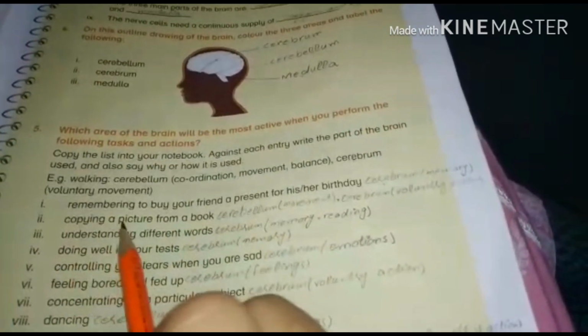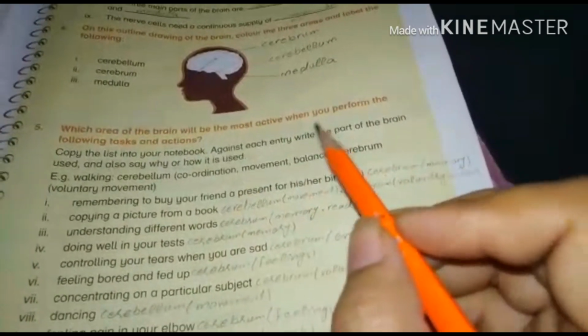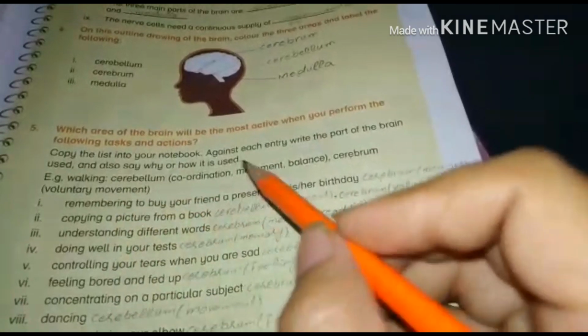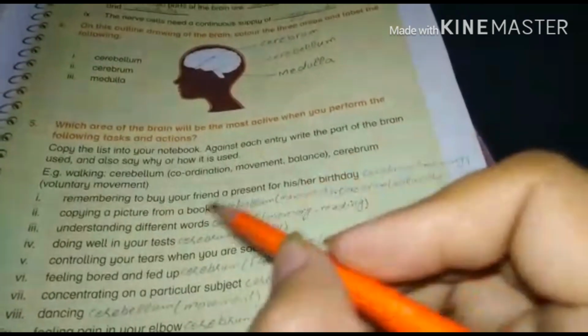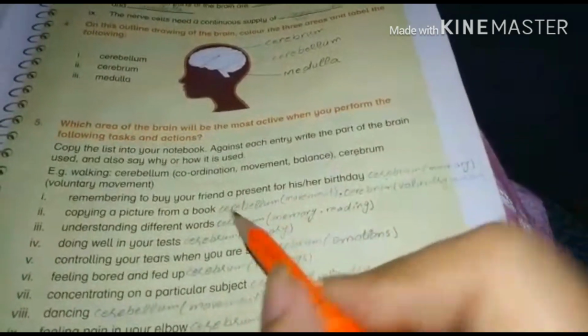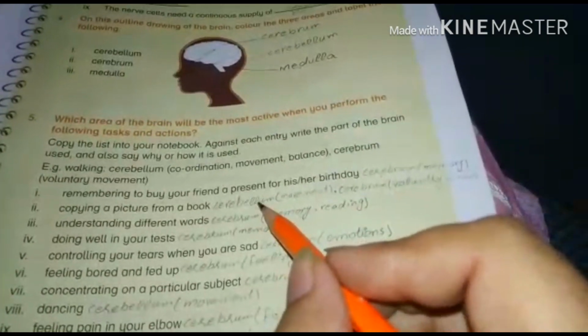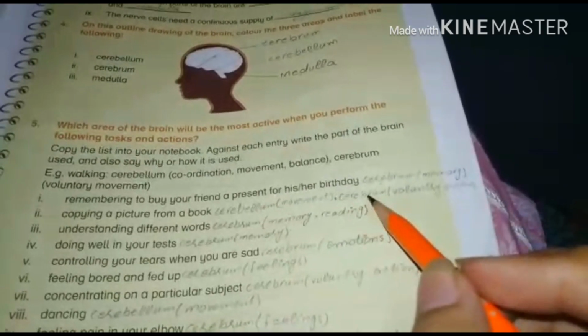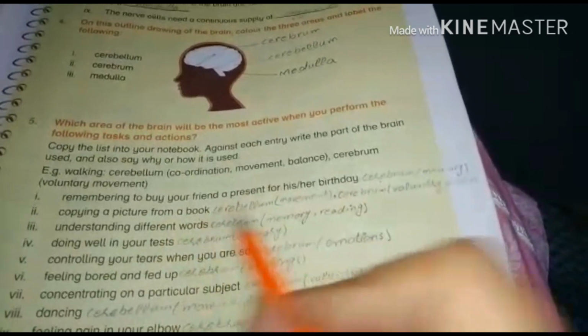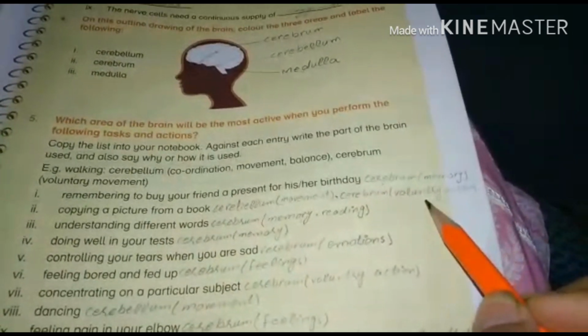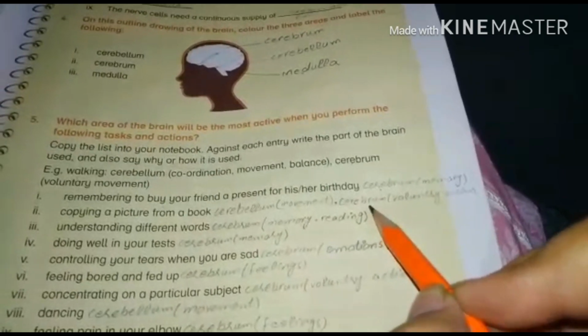The next, copying a picture from a book. In this action, our hand movements are involved. So this is a physical action, and physical action is controlled by the cerebrum. And copying a picture from a book is also a voluntary action, and voluntary action is controlled by the cerebrum.